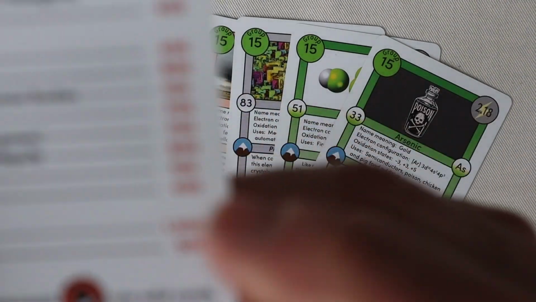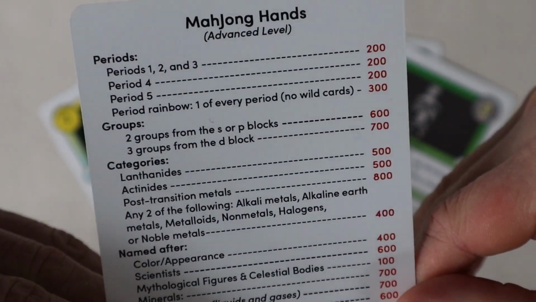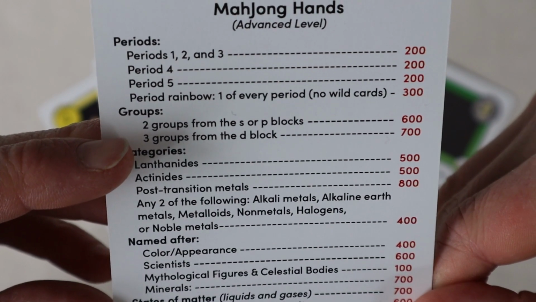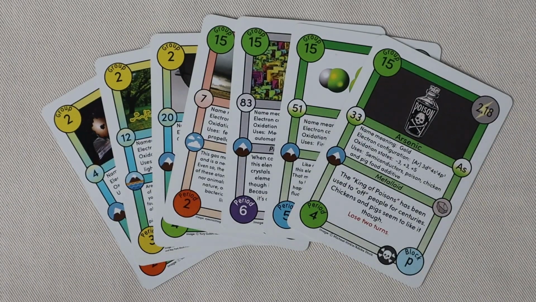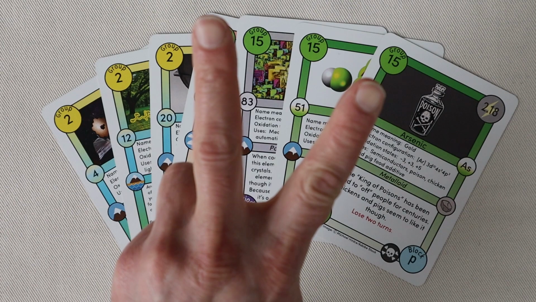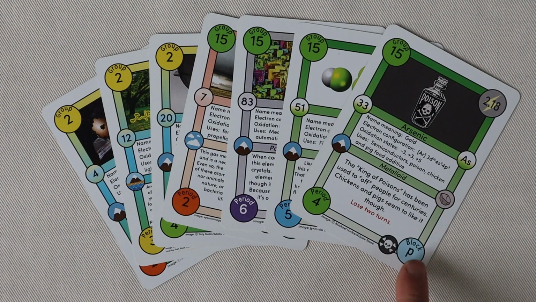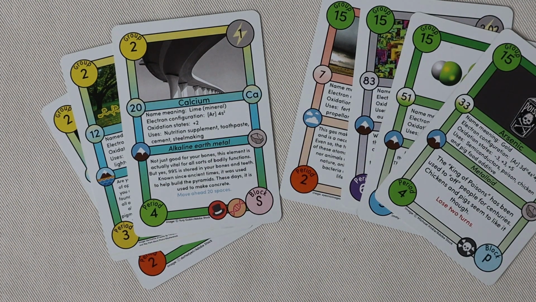Okay. The hands that involve groups, where is this? There we go. So 2 groups from the S or P block, or a hand made up of 3 groups from the D block. Here's an example of a hand made up of 2 groups from the S or P block. You have group 2 and group 15. That's 2 groups, and they're both from either the S or the P block. Group 15 is located in the P block, and group 2 is located in the S block. So that would be an example of a hand that meets that requirement.